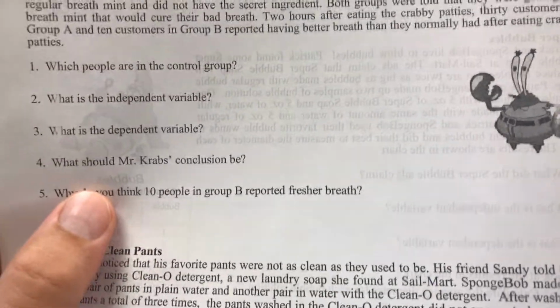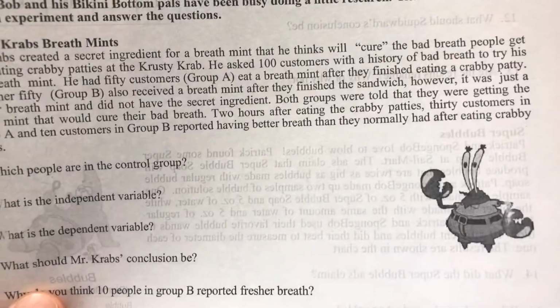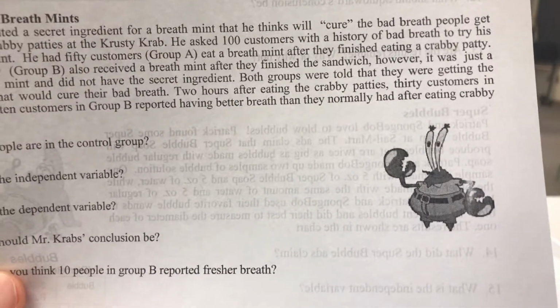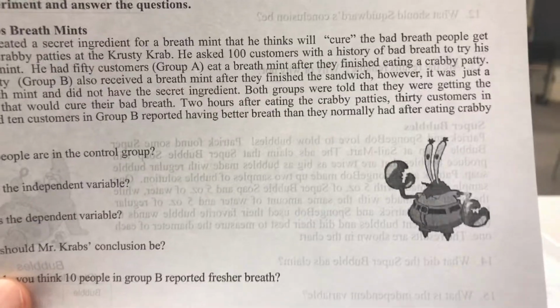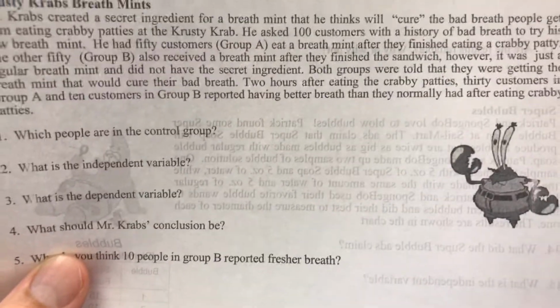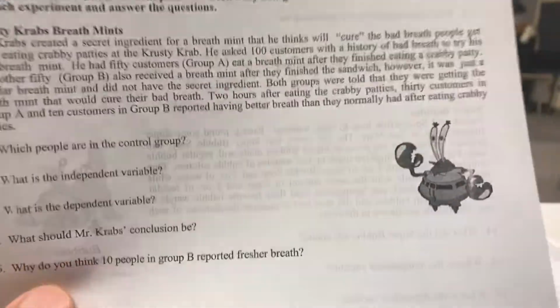What should his conclusion be? Does it work? Honestly, I think it worked pretty well. 30 customers out of 50 reported having better breath than normal, as opposed to 10 out of 50 that just got a regular breath mint.